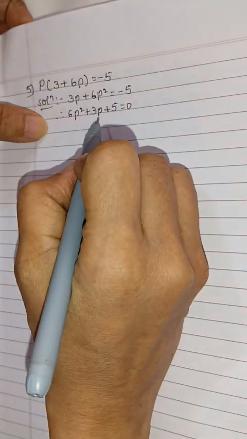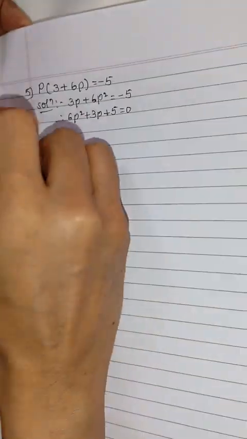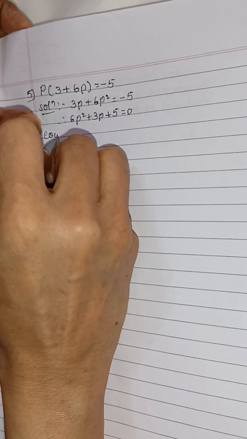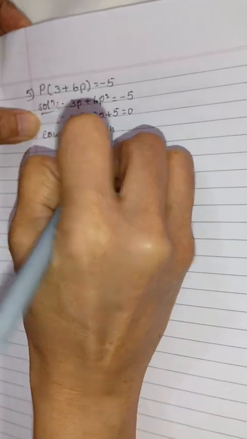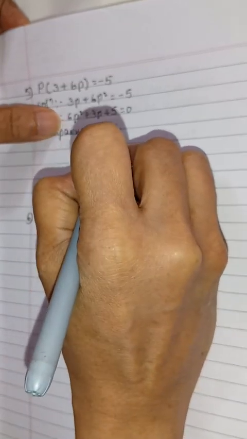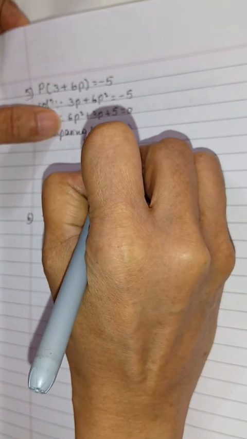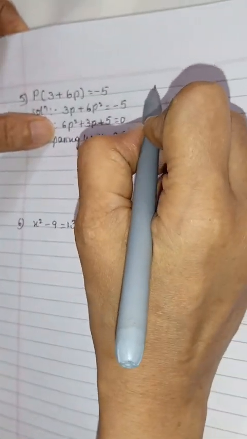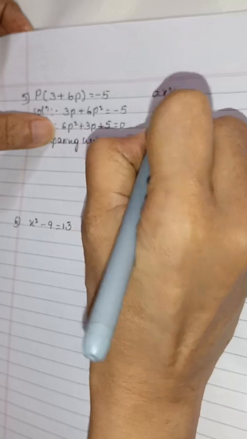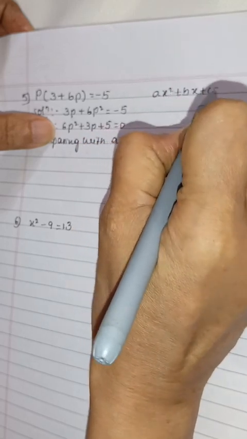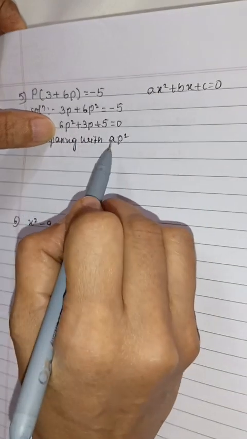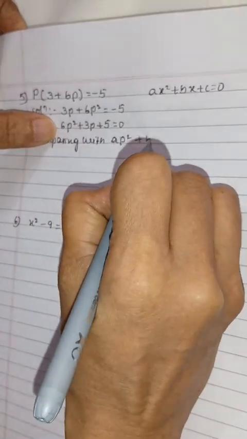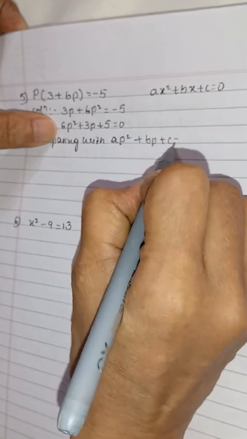This is in the form of ax square plus bx plus c. This is the standard formula ax square plus bx plus c equal to 0, so instead of x you have to put p, so ap square plus bp plus c equal to 0.